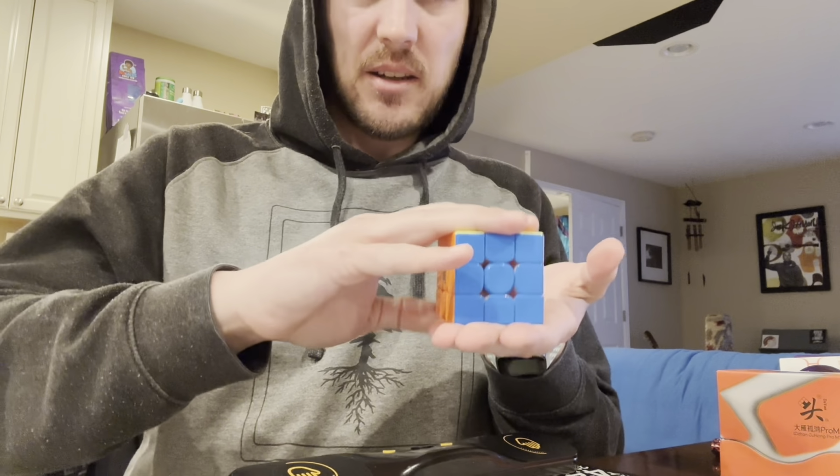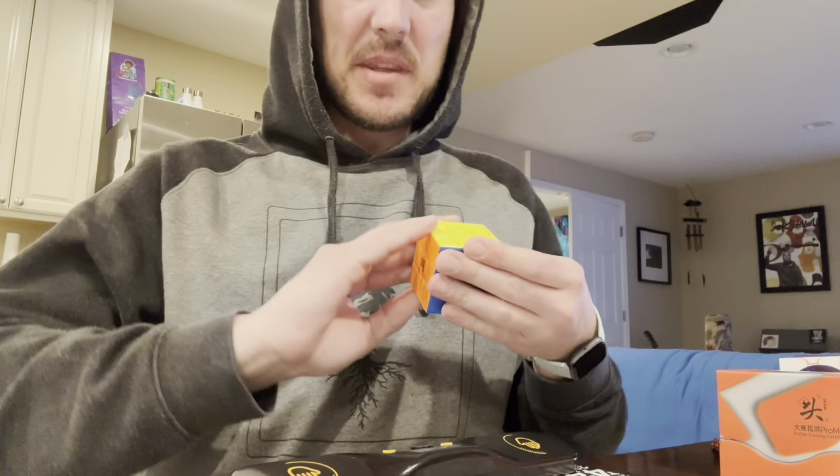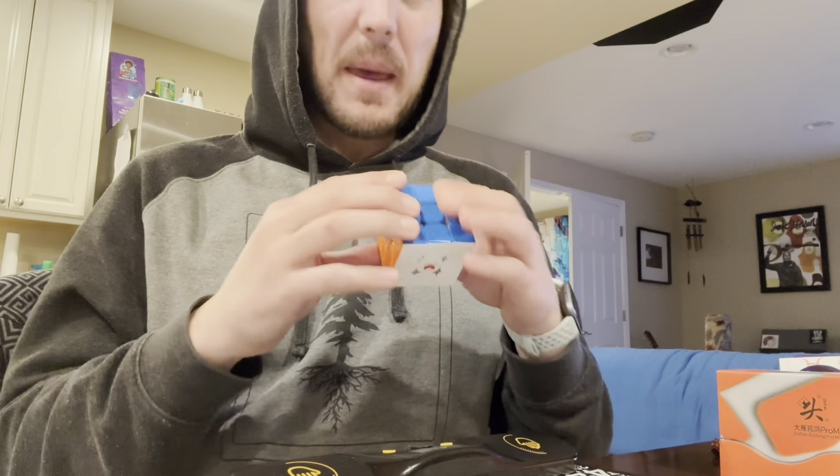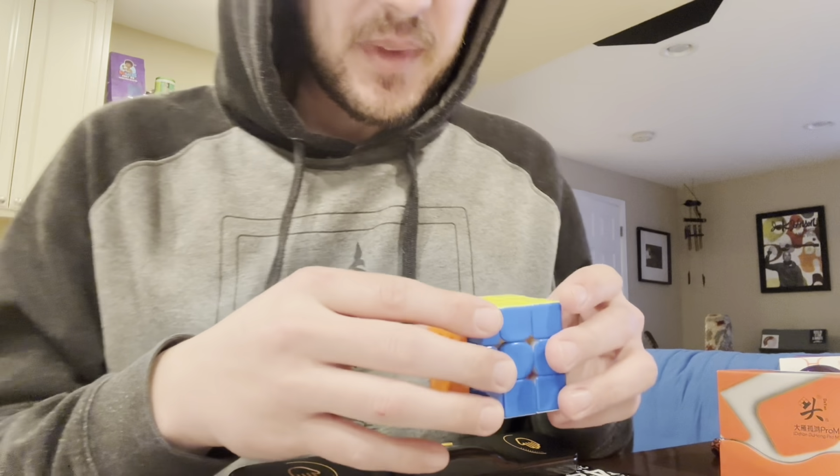So again, this is where R and L are kind of backwards, U and D are going to be backwards, and F and B are going to be the same way. So I hope that made sense so far. We're going to go through F and B still, but I hope that did make sense.